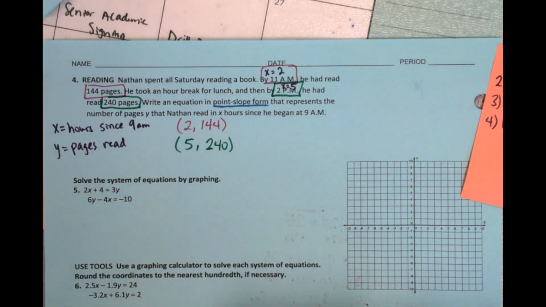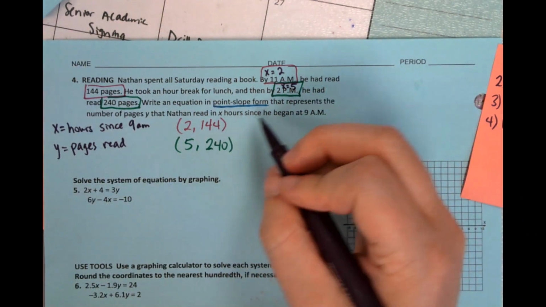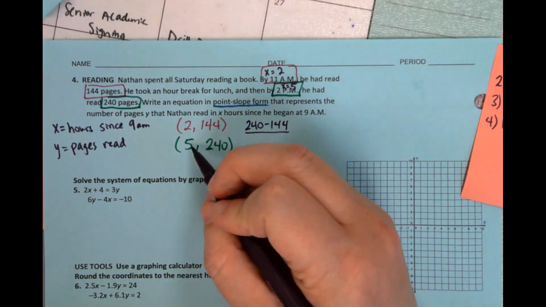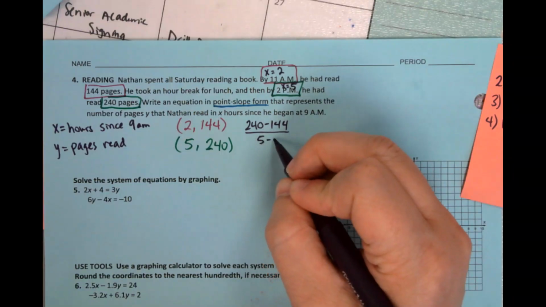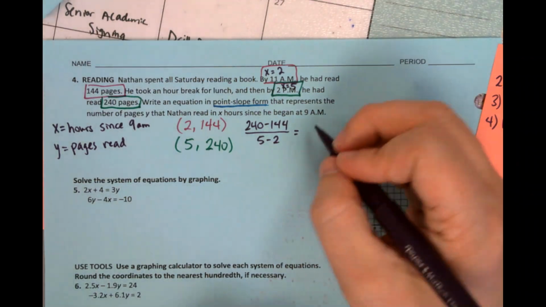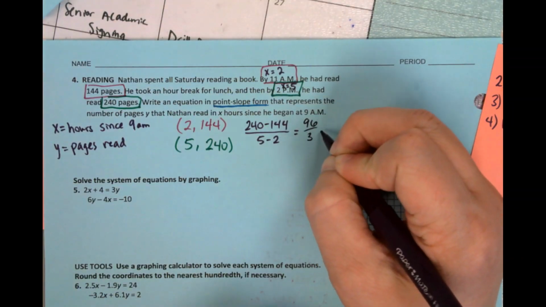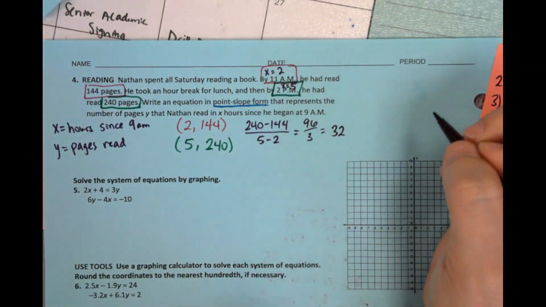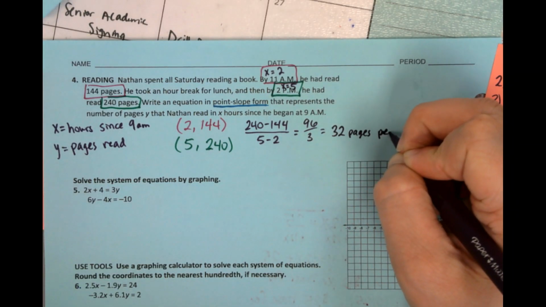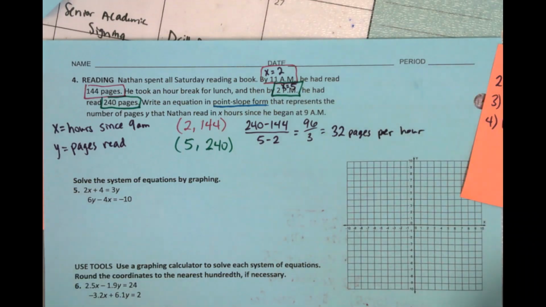So we have to find our slope. Remember y2 minus y1, so 240 minus 144 over x2 minus x1, 5 minus 2. This is 96 over 3, which is 32. That means he is reading 32 pages per hour. That's our slope. We need to write this in point-slope form.